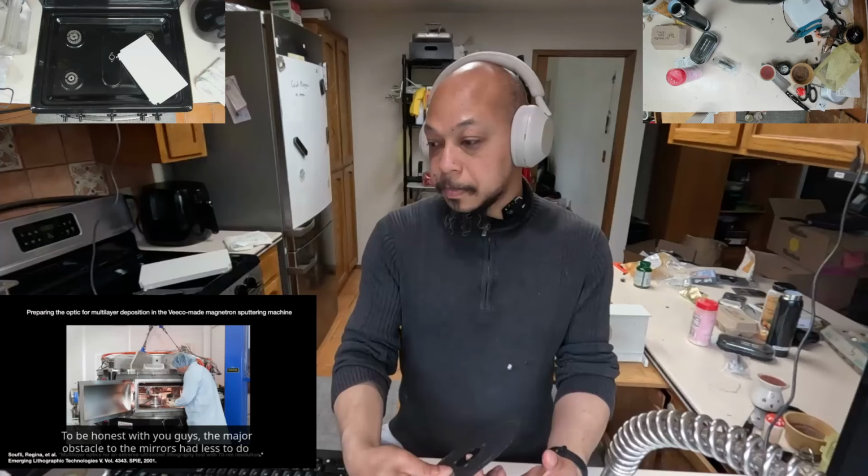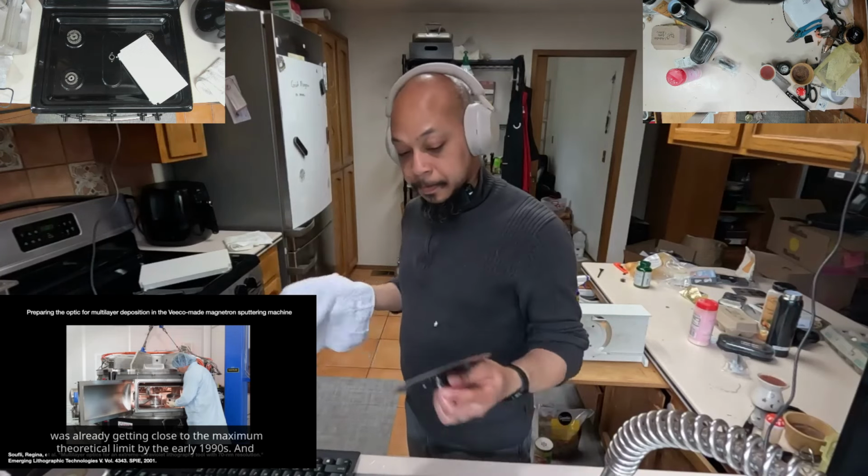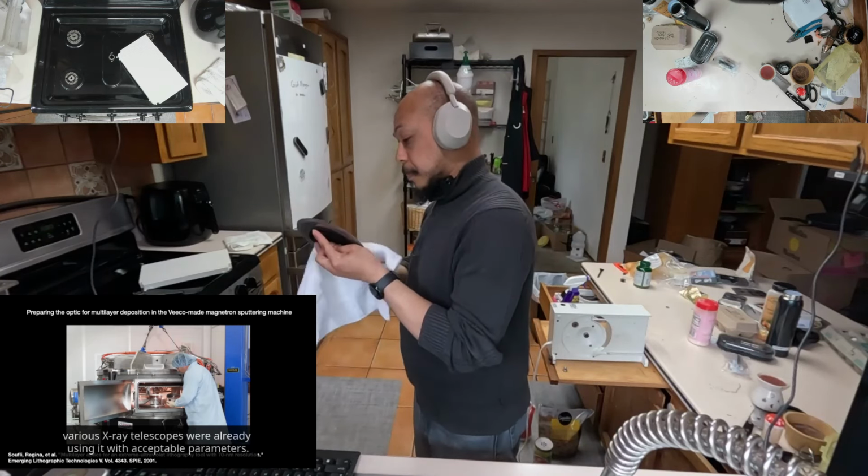To be honest with you guys, the major obstacle to the mirrors had less to do with the molybdenum and silicon layers, though still tricky. The pioneering deposition work was already getting close to the maximum theoretical limit by the early 1990s, and various X-ray telescopes were already using it with acceptable parameters.